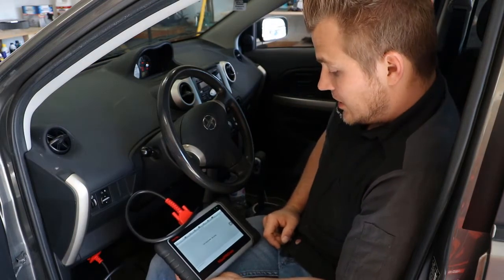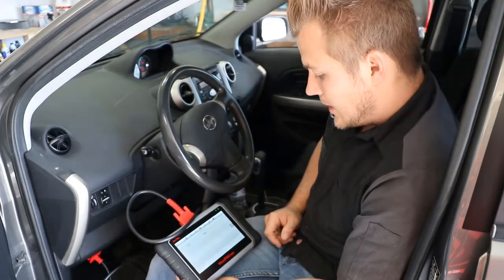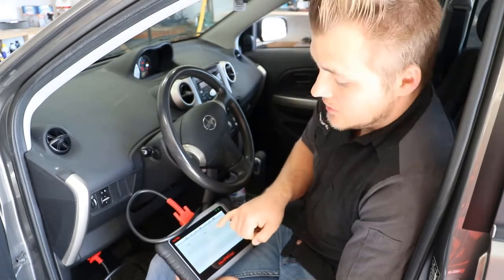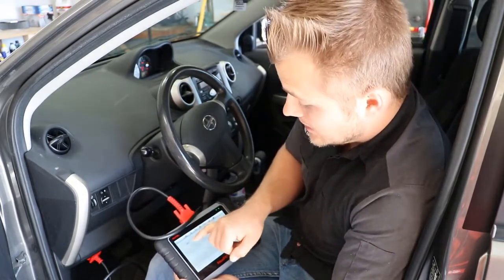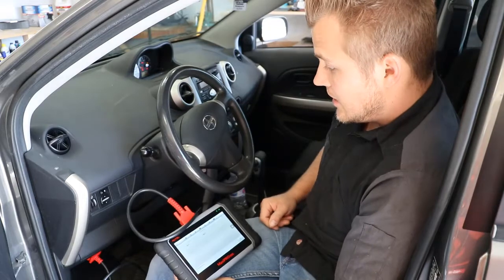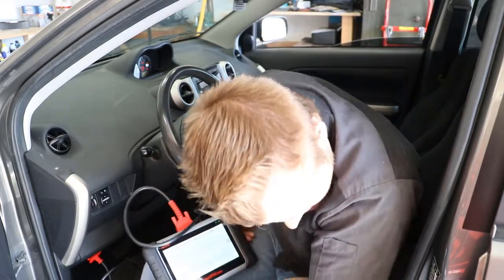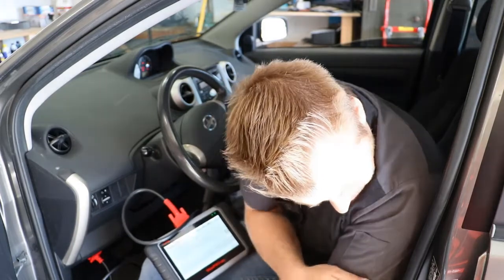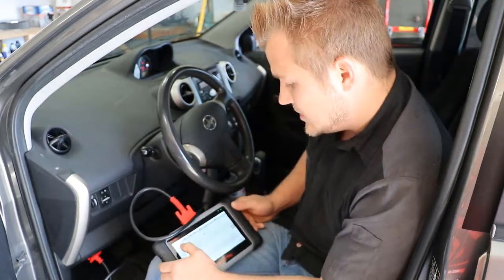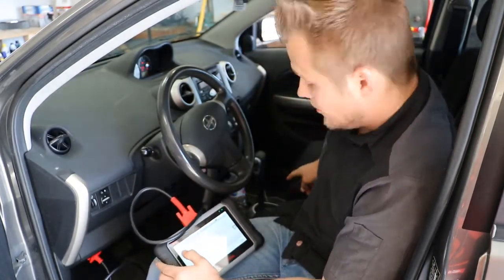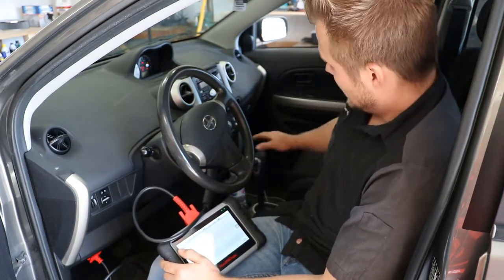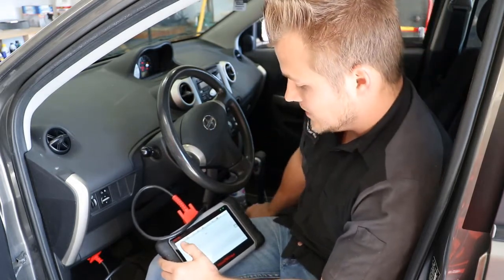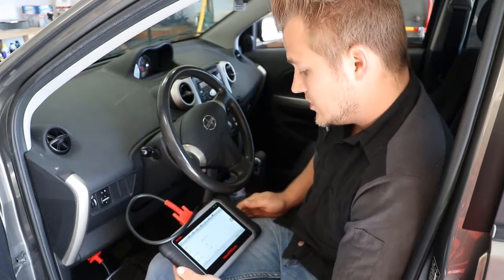And the first thing we're going to check is what the check engine light is on for. So this is asking me 2004, 2005. This vehicle is a 2005 Scion. If you don't know, the stickers here will tell you the year of the vehicle. This is an automatic transmission, not a manual transmission. You can tell by the shifter. Obviously, if you know the difference, it'll be easy to tell. So we're going to select automatic transmission.